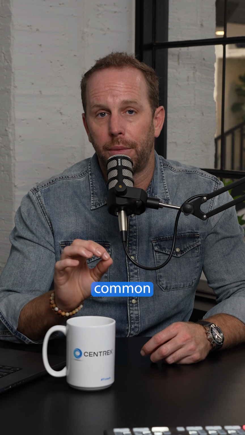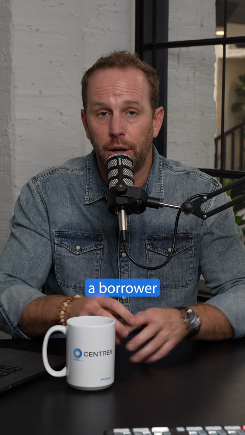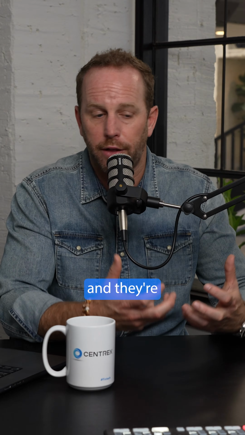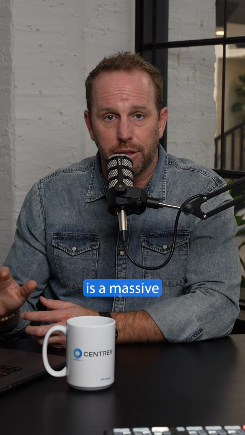Okay, so some of the common features that you're going to see with a good loan origination software platform. First is a nice integration of a website online form into that LOS, that loan origination software platform. If you're a borrower and you go to a website to apply for a loan, that website's going to ask you questions. They may have you upload documents. They may ask for sensitive information like social security number, date of birth, or where you were born. And they're going to take all that information and integrate it into the software platform. So a web-based application integration into the software is a massive feature for any LOS platform.